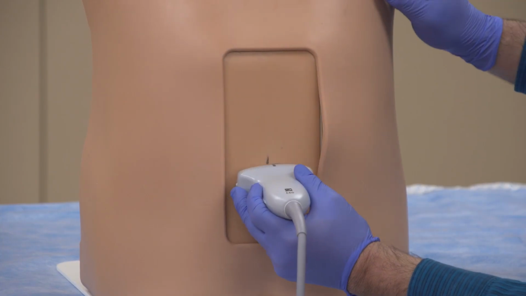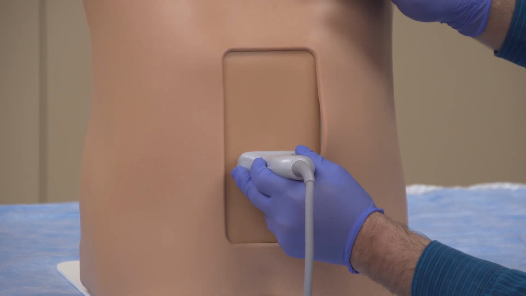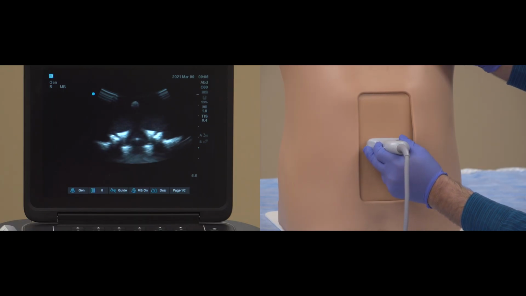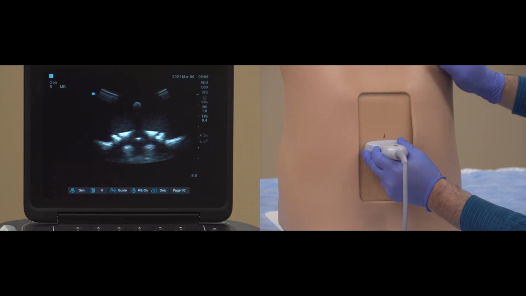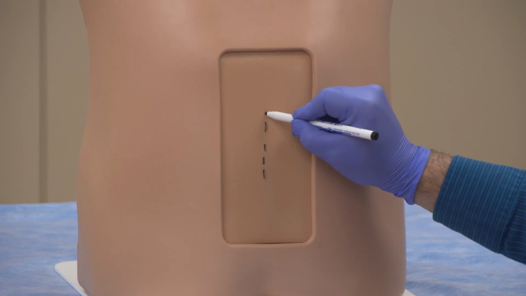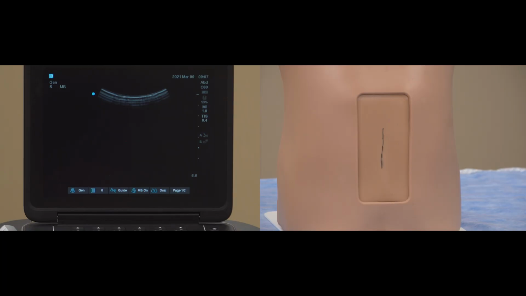Slide up to the next spinous process and repeat. Slide up and repeat once more. You have now mapped the spinous processes of L3 through L5. Connect the marks. Next, we will confirm the midline in the longitudinal plane.